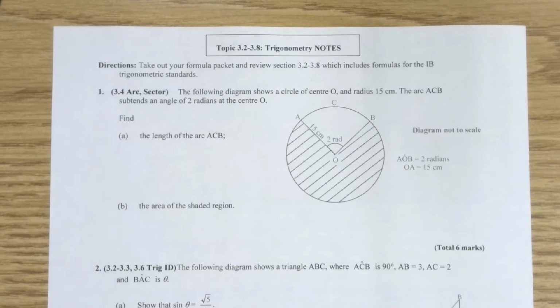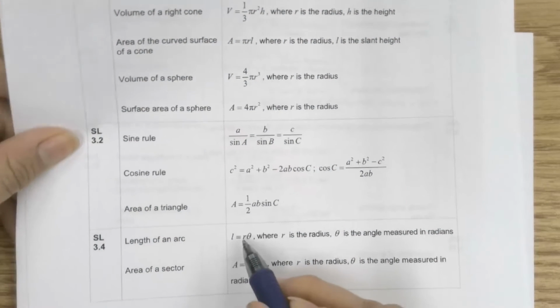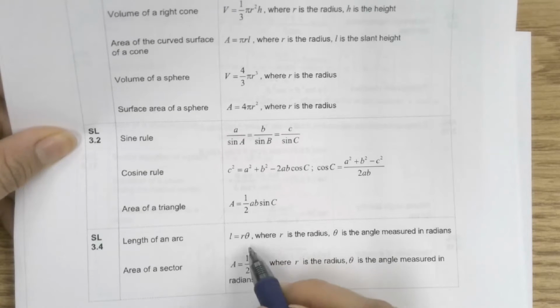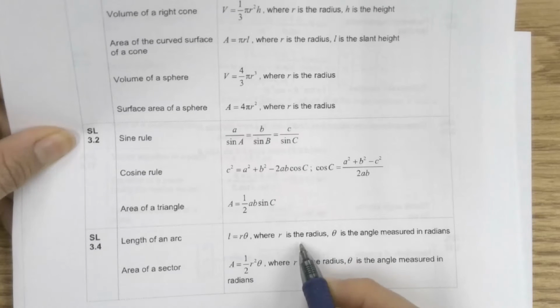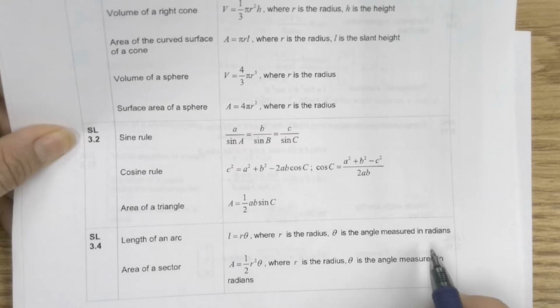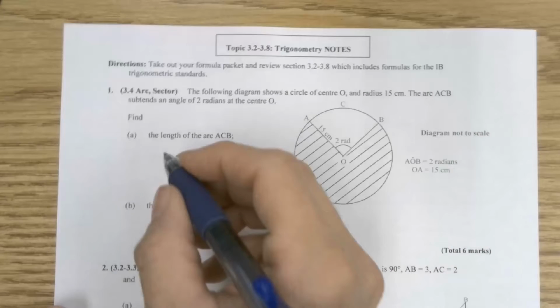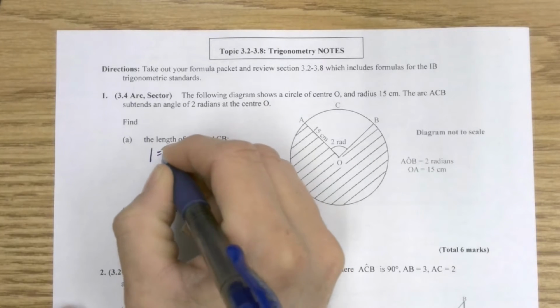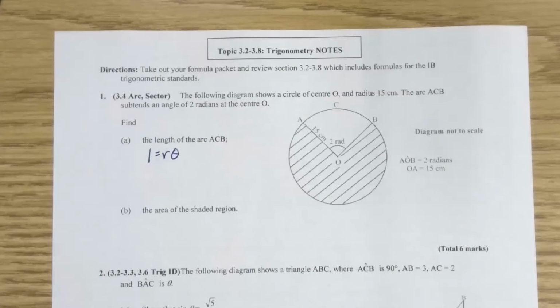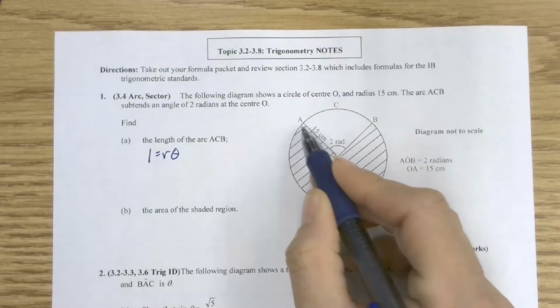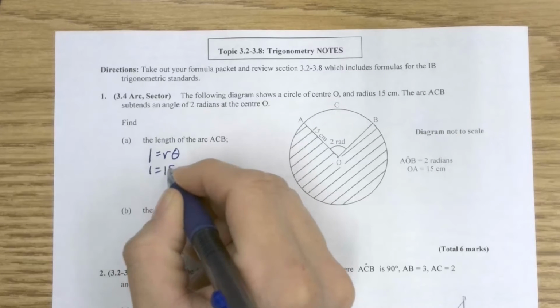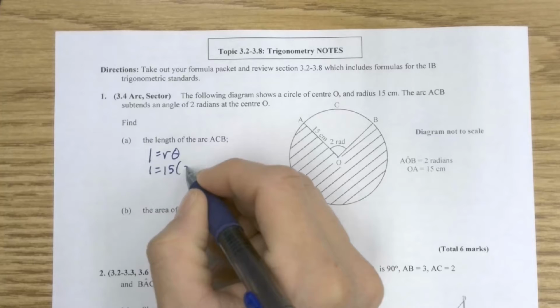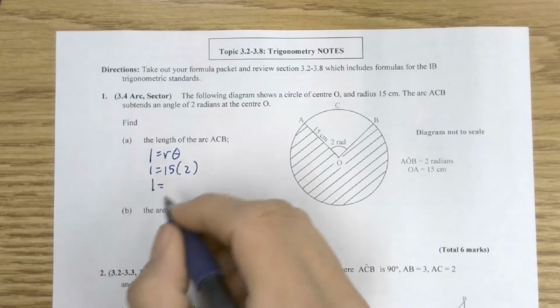So if you take a look at your formula packet, your formula for length of an arc is L equals r theta. And it's very important that you note that the radius is r and theta has to be in radians. So I'm going to start by writing my formula L equals r theta. And on this particular problem, you are told your radius is 15, and you are told that your theta value is 2. So L is equal to 30.